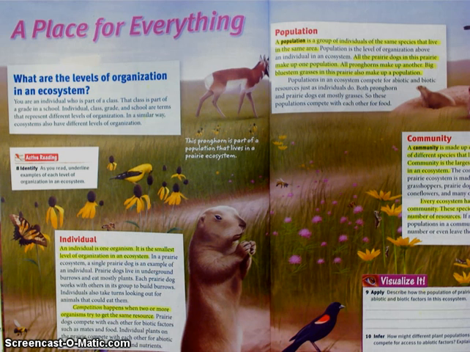And then a community is made up of all the populations of different species that live in the same area. Community is the largest level of organization in an ecosystem. Every ecosystem has different species in its community, and these species compete for a limited number of resources. If resources decrease, populations in a community may also decrease in number or even leave the community altogether if there's not enough to go around.